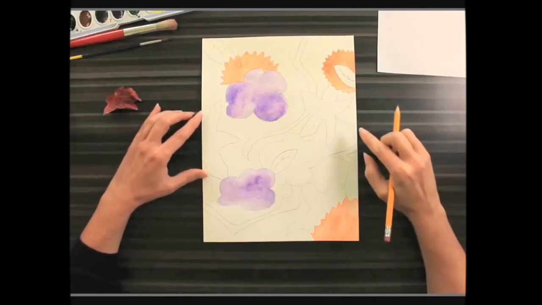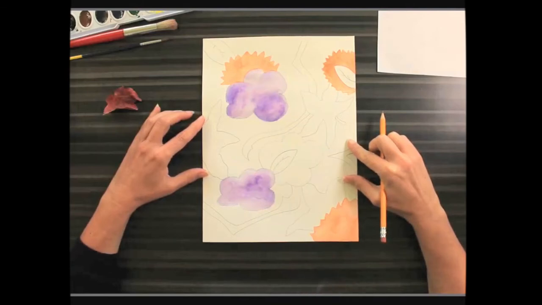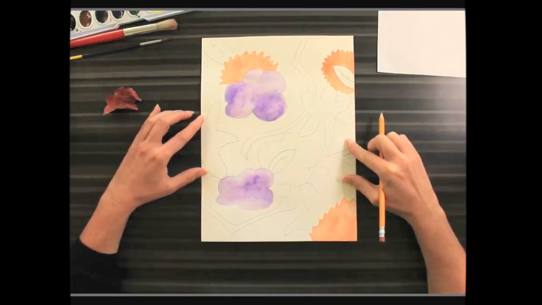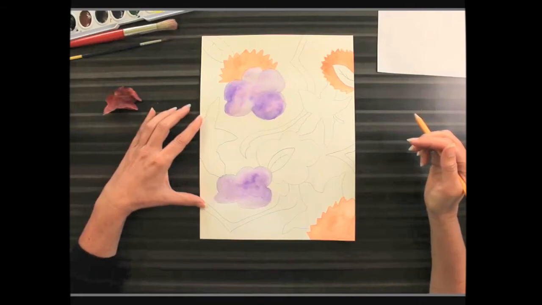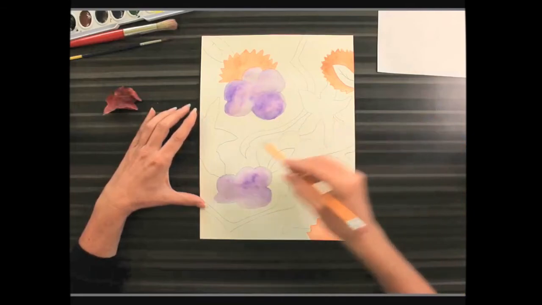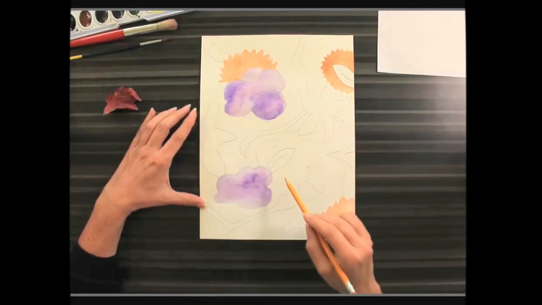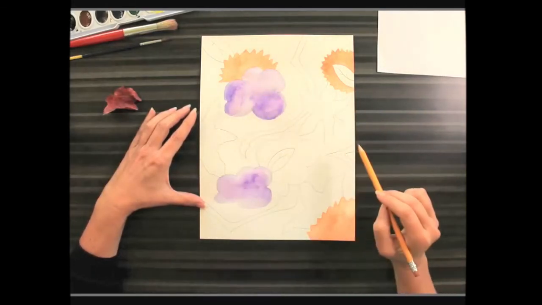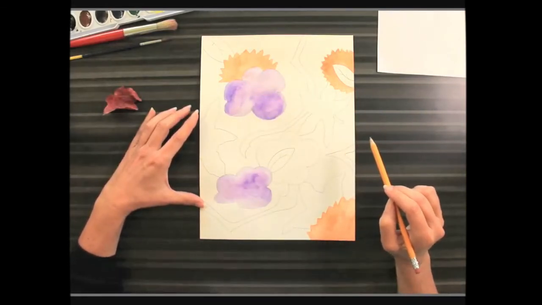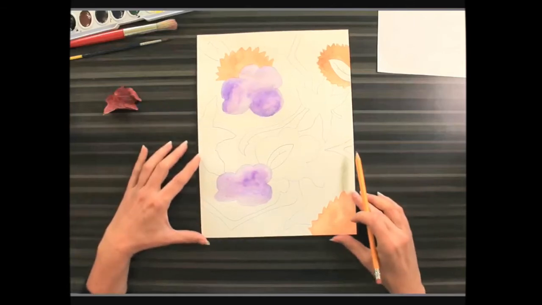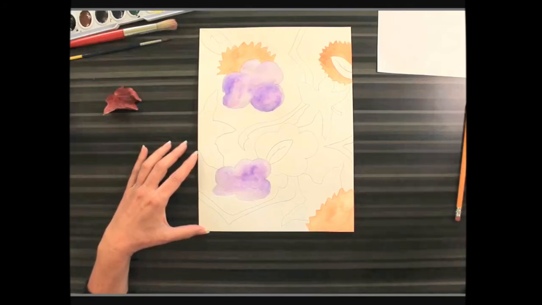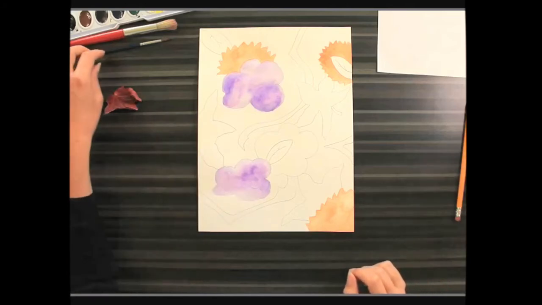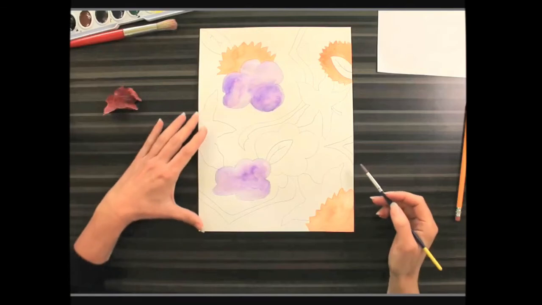I'm going to use watercolor for this, but you could also use colored pencil. And let me make sure that I have everything on here 3 times. I have it all drawn out, so I didn't start my watercolor until I had my drawing complete. And then what I decided was that every cloud would be purple, okay?